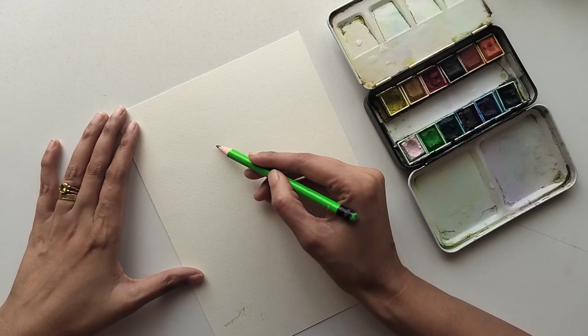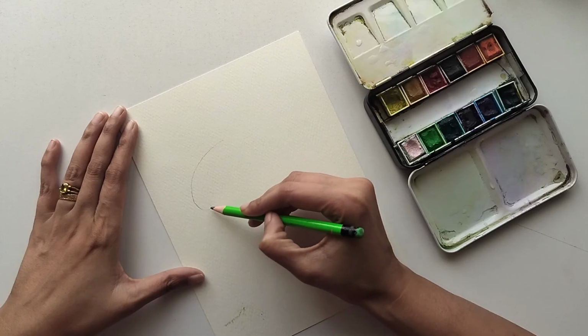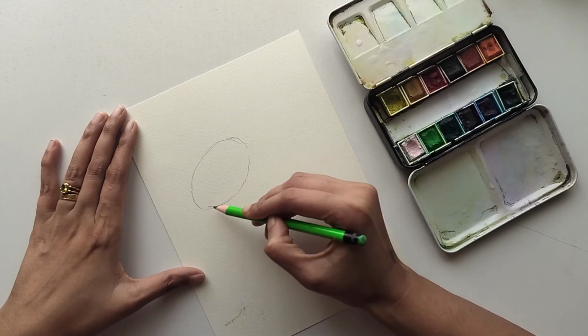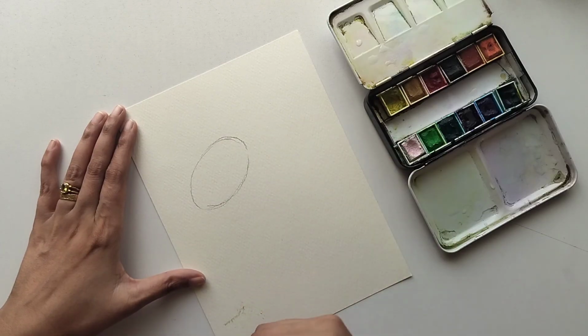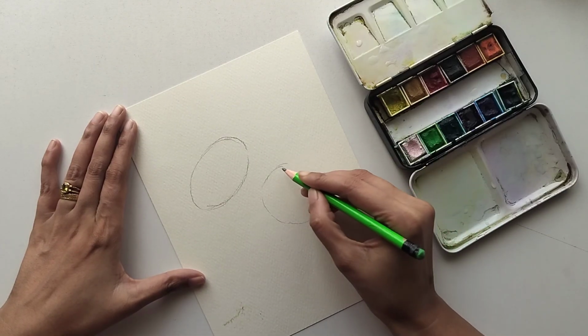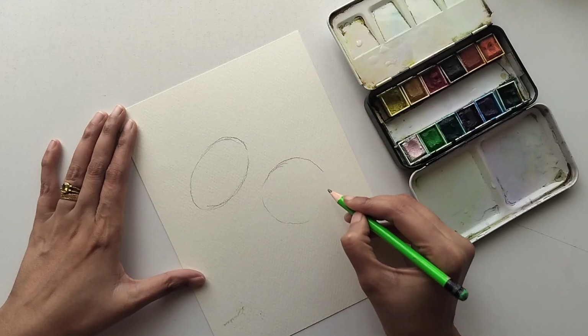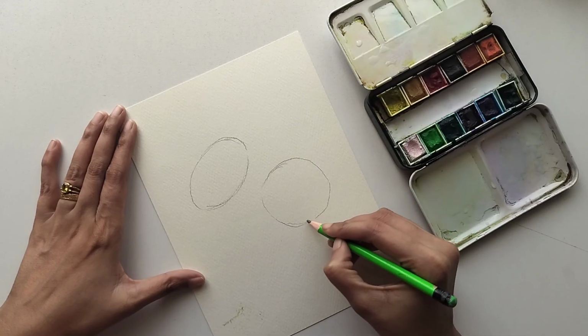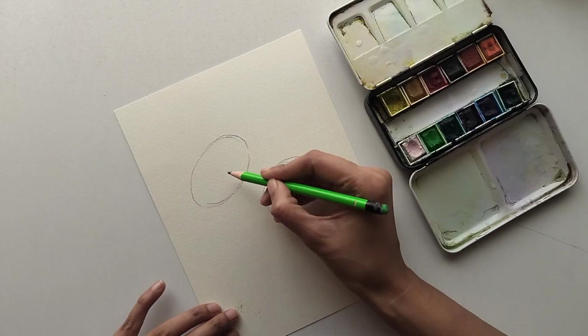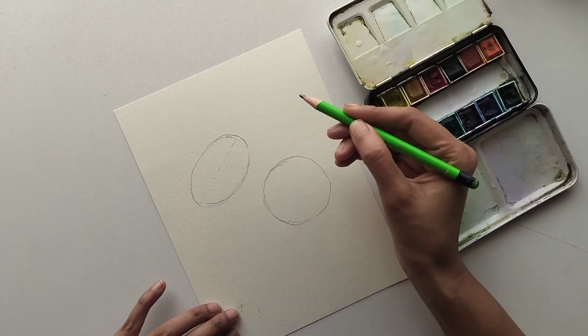So I'm going to create a basic diagram for the flowers and the leaf, and for that you need an oval shape because I'm going to create two different perspectives of hibiscus flower, and for another one you need a circle. So in the oval shape you will get a different perspective, in the circle you will get a different perspective. We can start with the oval shape first.